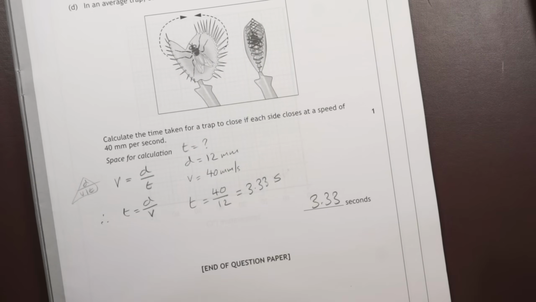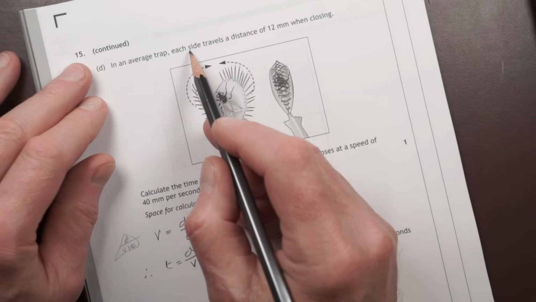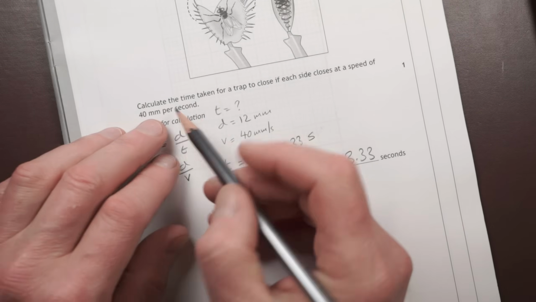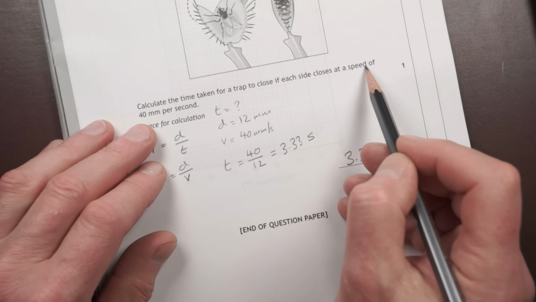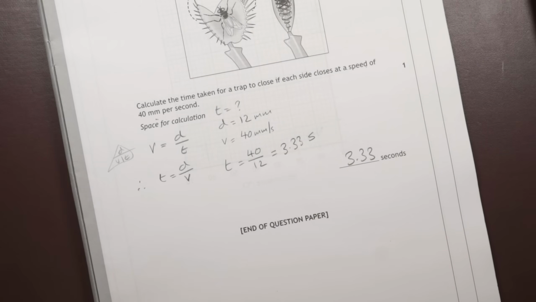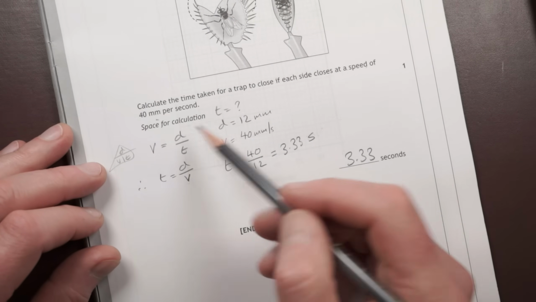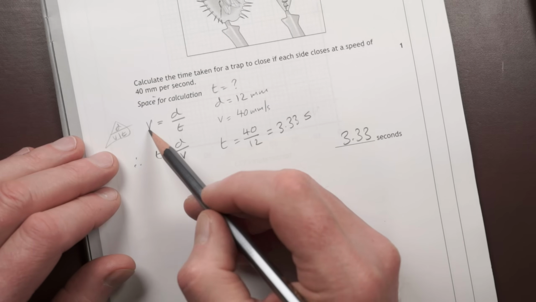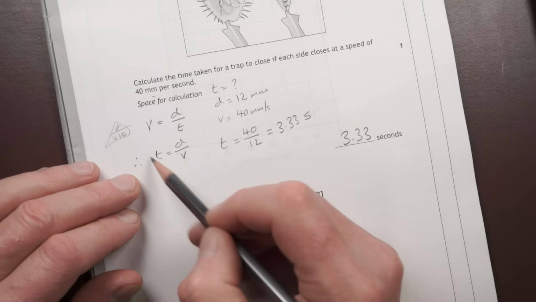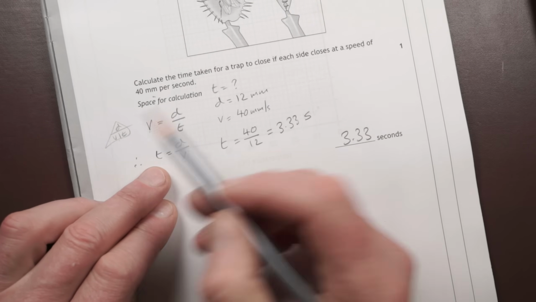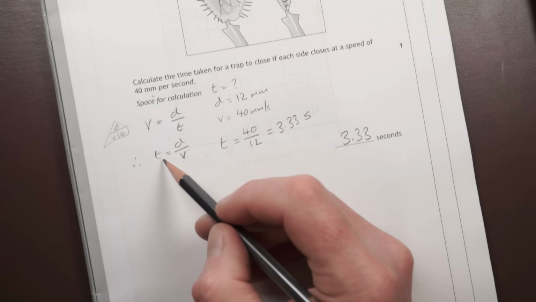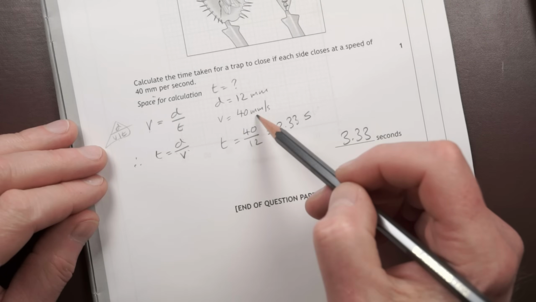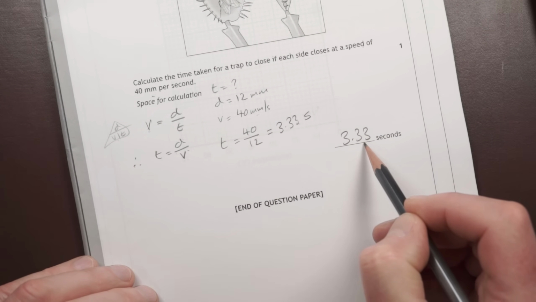And finally, because we're at the end of the whole thing, in an average trap, each side travels a distance of 12 millimetres when closing, right? Calculate the time taken for the trap to close if each side closes at a speed of 40 millimetres per second. So again, you're doing a bit of physics here. You've got to remember that speed, velocity equals distance over time. You have to be able to rearrange that equation. You might remember your triangle. If you remember your triangle, that means time is distance over velocity. Then you just get your numbers. You work it out. It's 3.33 seconds.